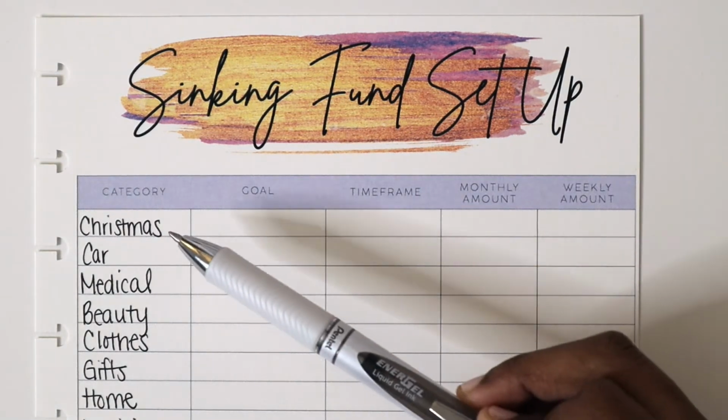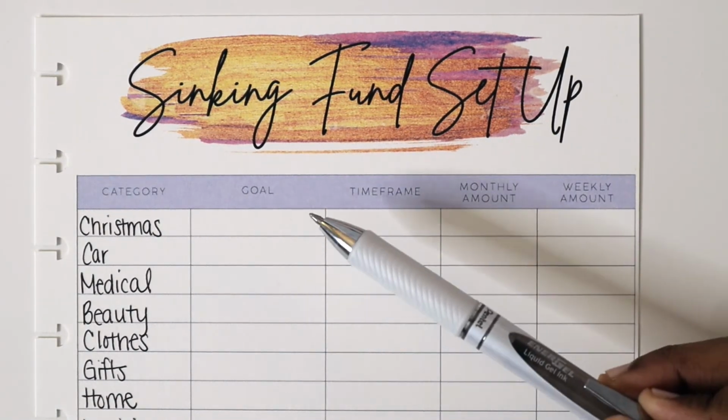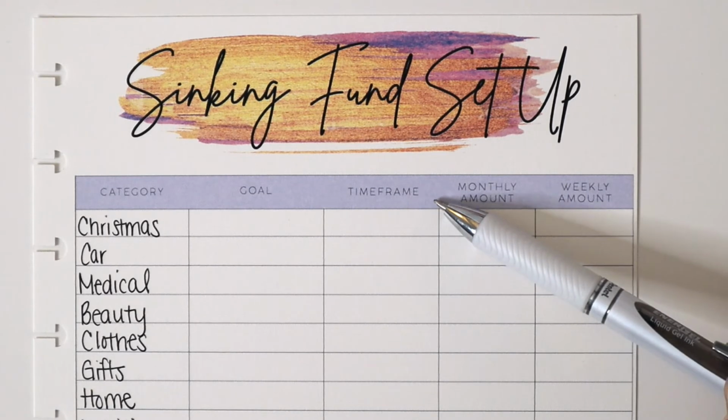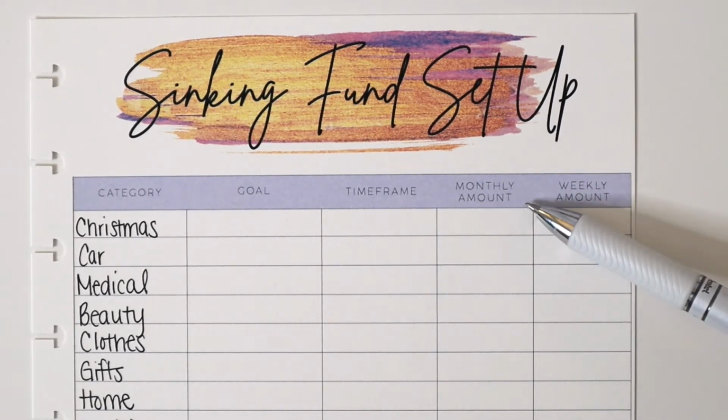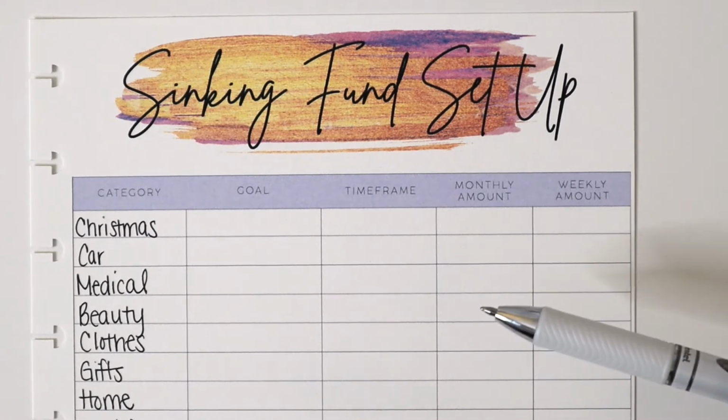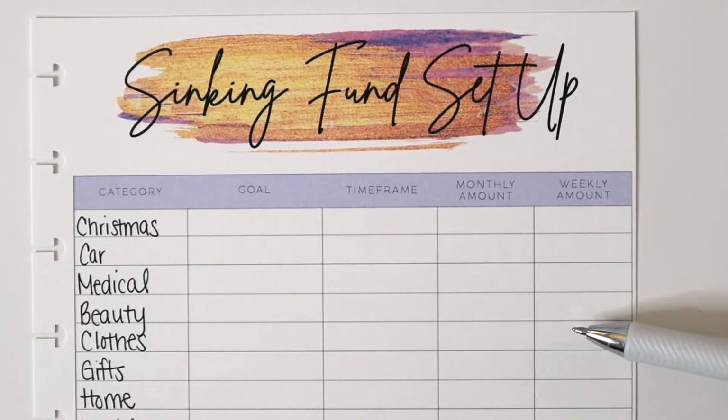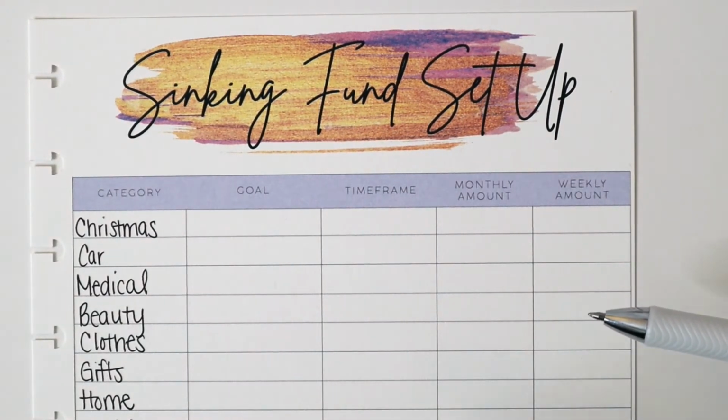So what I'm going to do is walk you through our categories, our goal amount, the time frame that we want to have that goal amount reached, what our monthly amount would be to reach that goal, and what our weekly amount would be. The first category is Christmas.